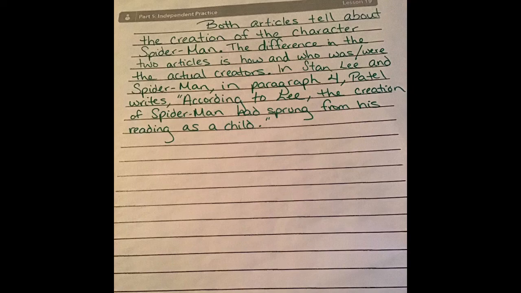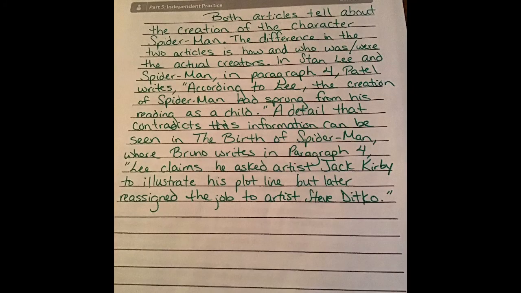I said, a detail that contradicts this information, so I just did a transition. So a detail that contradicts this information can be seen in The Birth of Spider-Man, where Bruno writes in paragraph 4, Lee claims he asked artist Jack Kirby to illustrate his plotline, but later reassigned the job to artist Steve Ditko. This shows that it wasn't just Lee behind the creation of Spider-Man, that it was kind of a group effort.